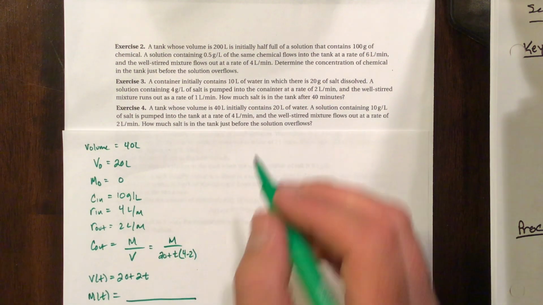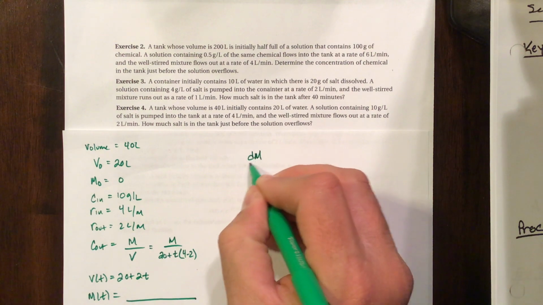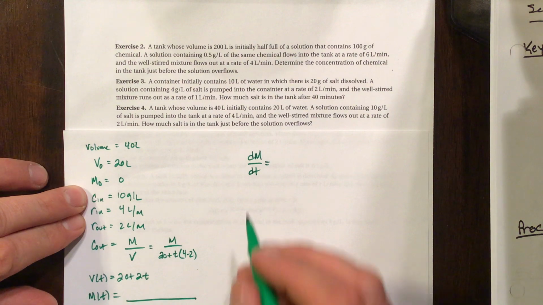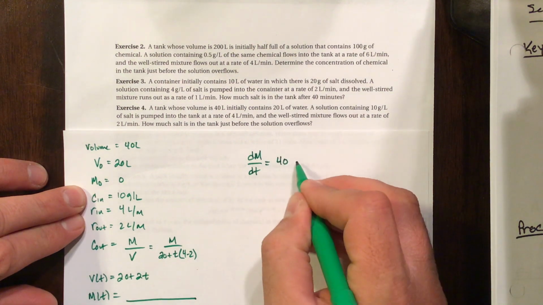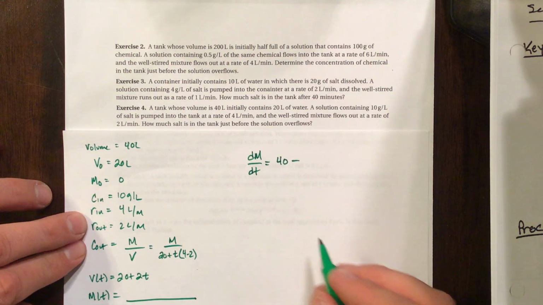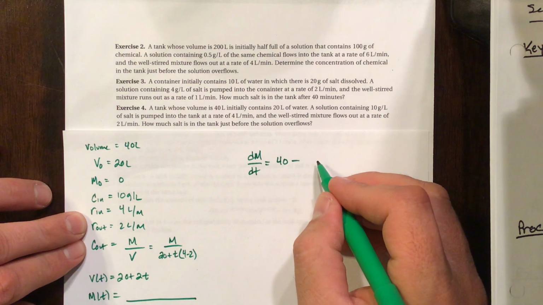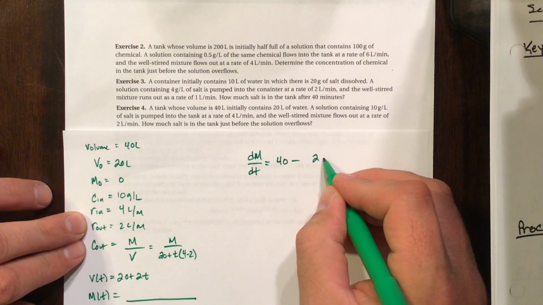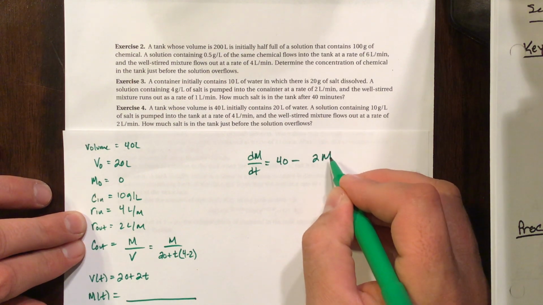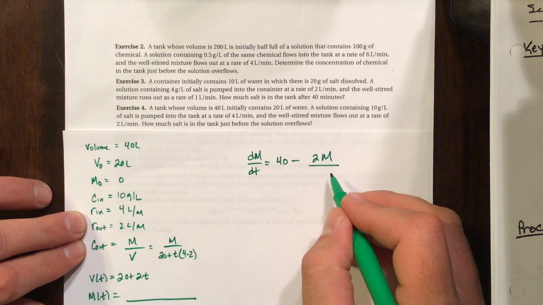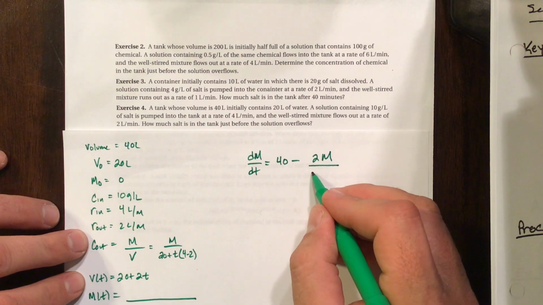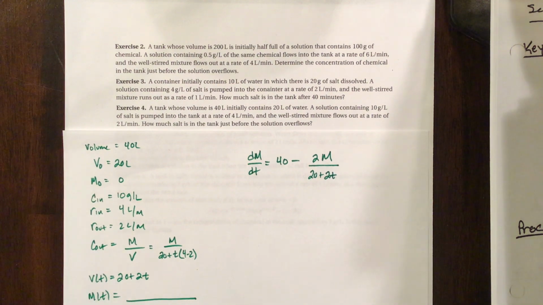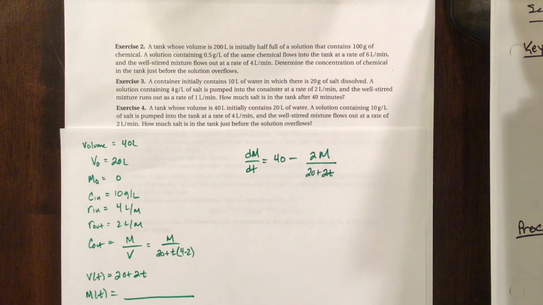To find it, we'll have to appeal to the differential equation: dm/dt equals R in times C in, so that's 40, minus R out times C out. So R out is 2 times m over 20 plus 2t.